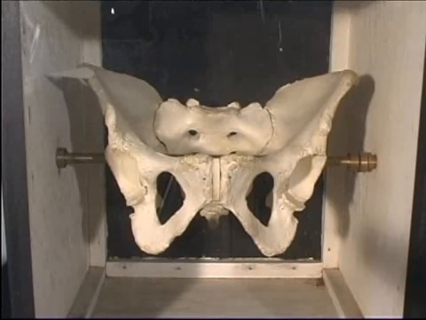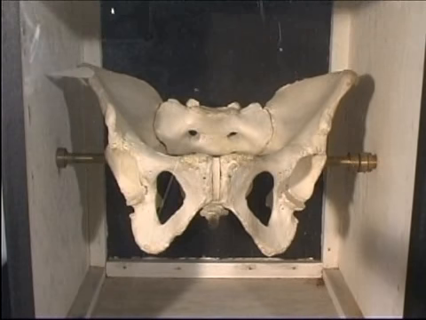We're looking at a pelvis which is suspended by a rod. To see the position of the pelvis in erect position, I will try to rotate the pelvis. There is a pointer attached to the right anterior superior iliac spine.